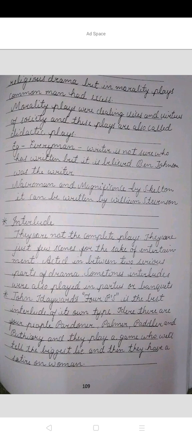The writer is not sure, but it is believed that Ben Jonson was the writer. Then Necromancer and Magnificence by Skelton. It can be written by William Stephen. The next term is interlude.